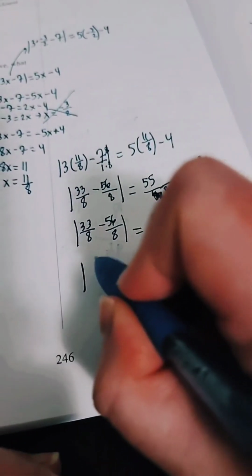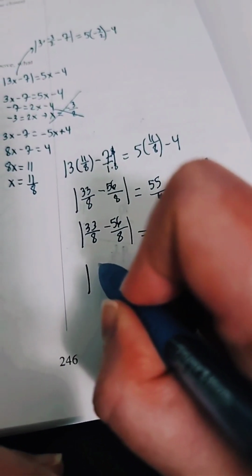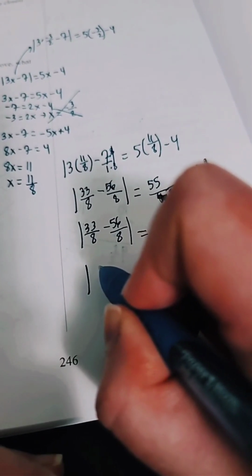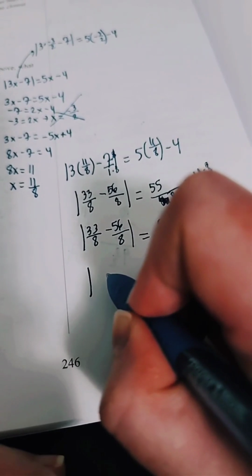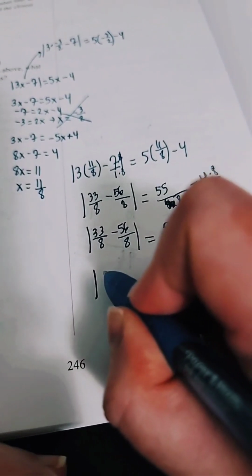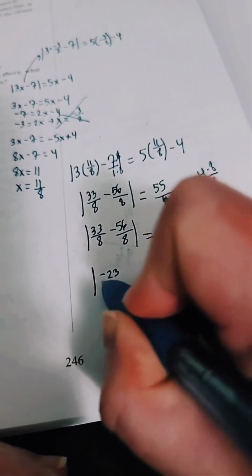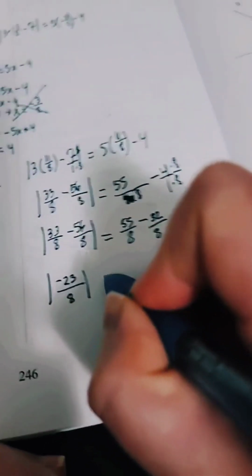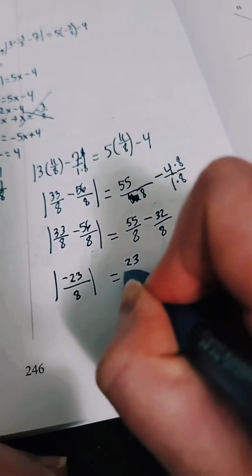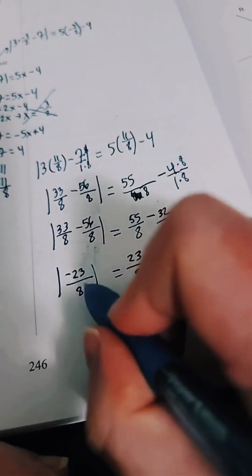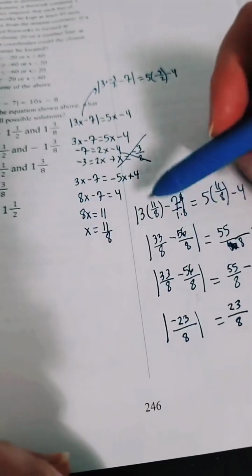So then I'm going to get that that is equal to, that's negative, is that negative 23? Let me think for a second. Negative 23, yeah. That is negative 23. Negative 23/8 is equal to, and then over here, we're going to get that that's 23/8. And the absolute value of that would just make it positive, so that does work. So it would have to be the 11/8 one.